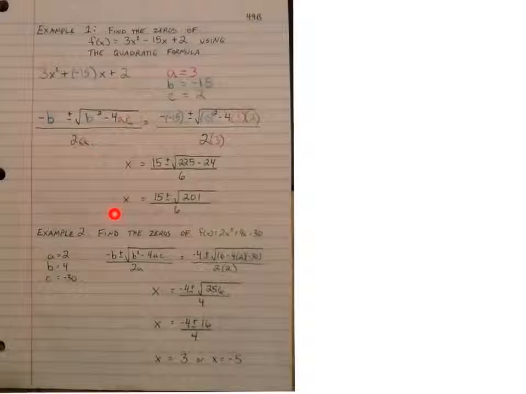Now the root 201, if we go all the way back to skill 5, the square root skills, or maybe that was 3, we could try to reduce the square root of 201. However, in this particular case, 201 cannot be reduced, so it's left as is.